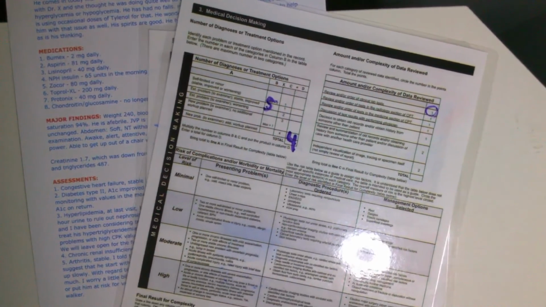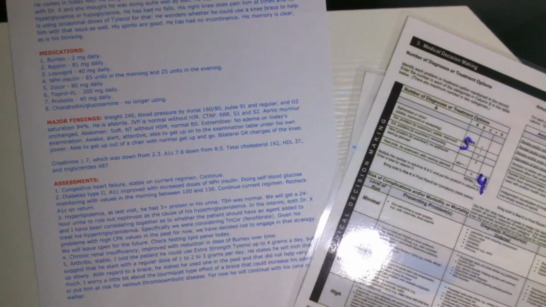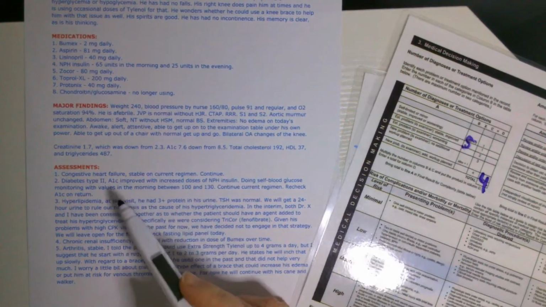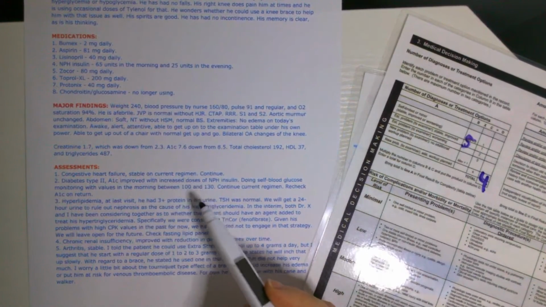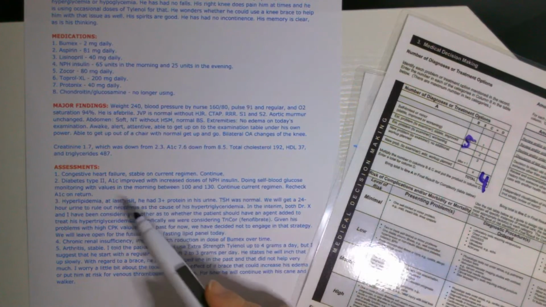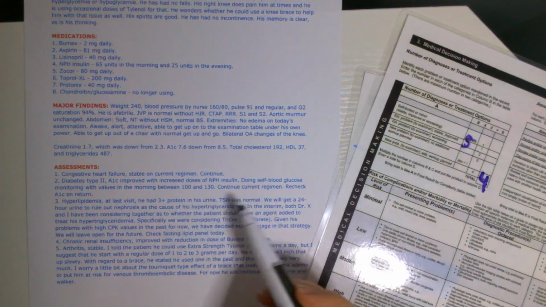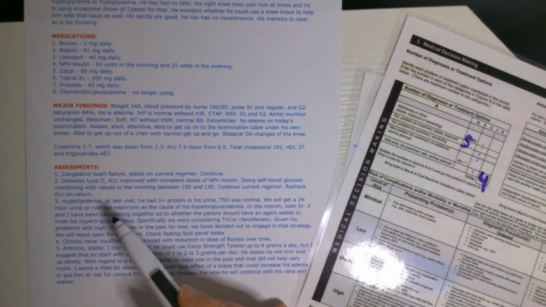I'm not seeing anything else here indicating that he did any x-rays or studies, but let's take a look. Congestive heart failure, stable on current regimen, continued. Diabetes type 2, A1C is improved. Doing self-blood check, glucose monitoring, continue current regimen, recheck A1C.